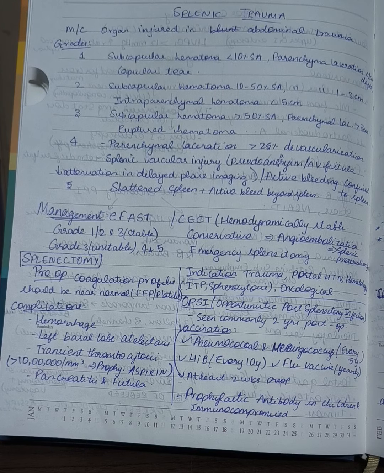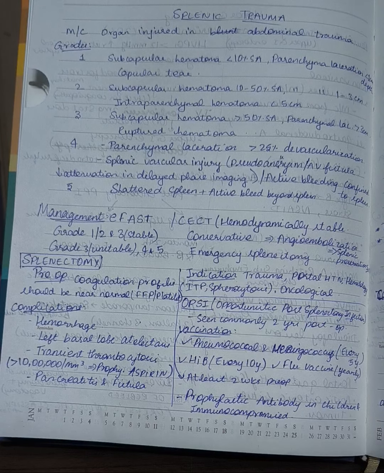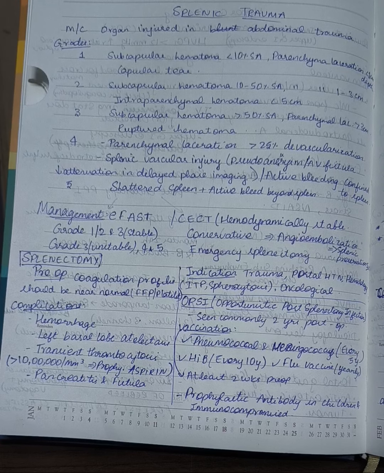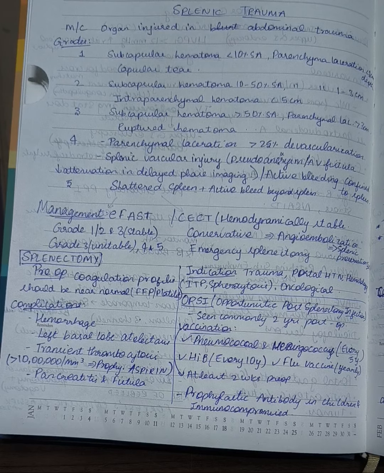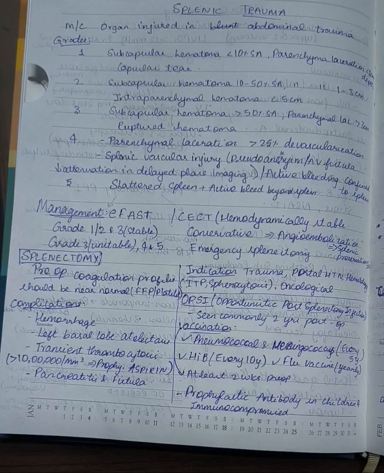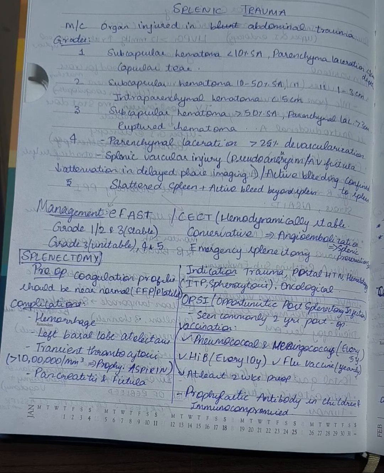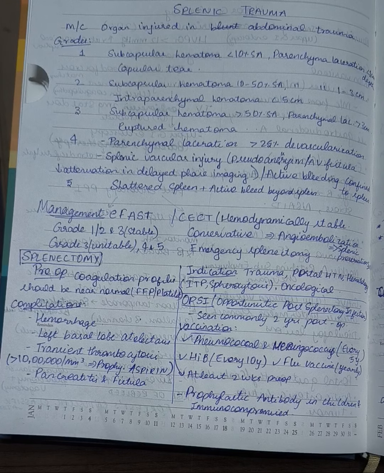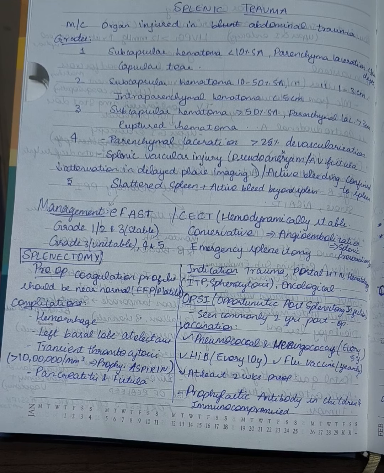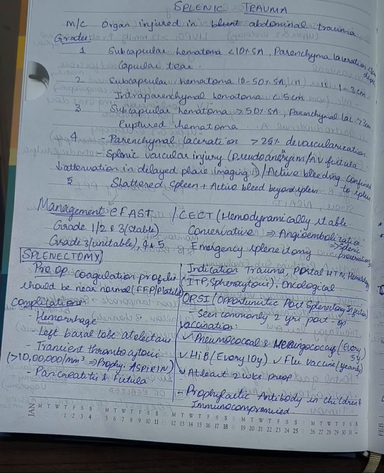Management: EFAST is the investigation of choice in a patient who is hemodynamically unstable, and CECT is done in patients who are stable. For grade 1 and 2 and grade 3 who are stable, we should proceed with conservative management where we monitor the vitals and maintain the hemodynamic state of the patient. If it deteriorates, we can proceed with angioembolization if possible.